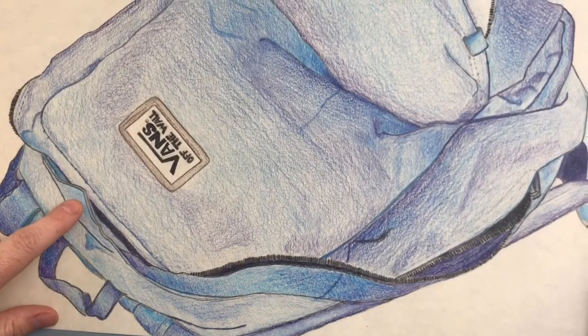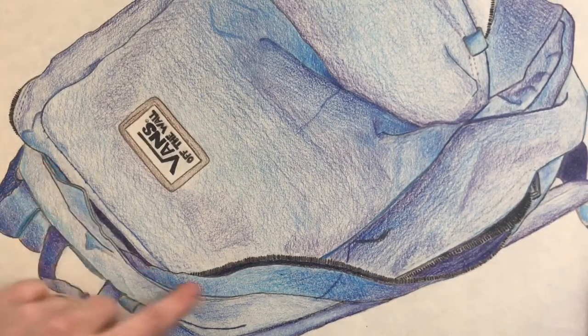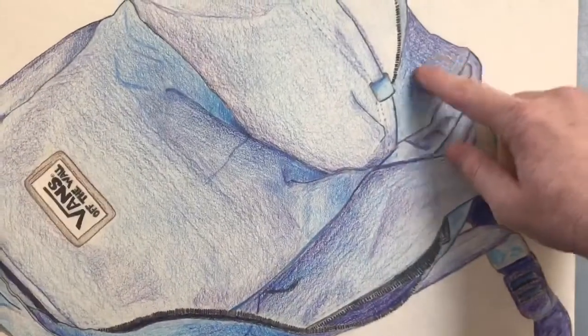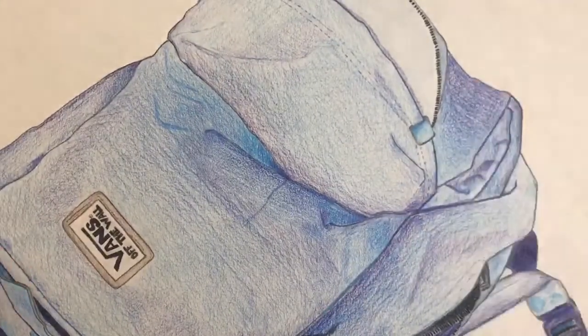And then the sort of medium blue is in kind of the medium shaded areas, and then layered with violet for darker shadows. Let me show you another example.